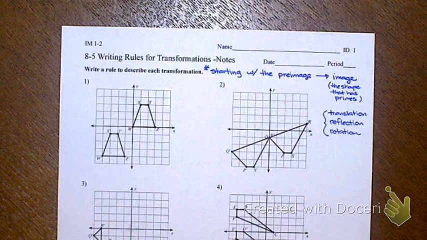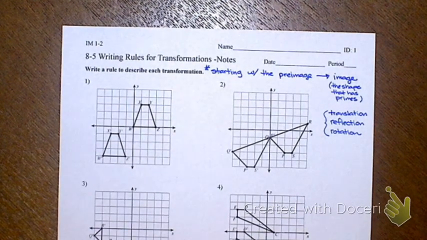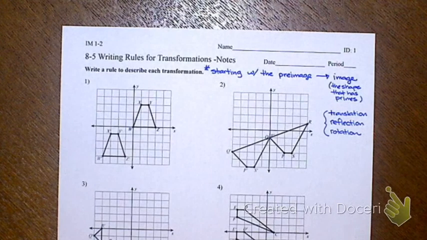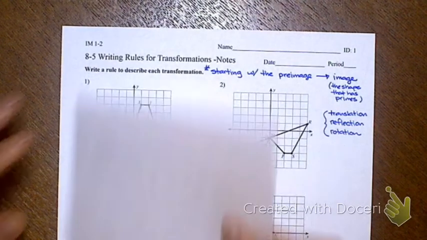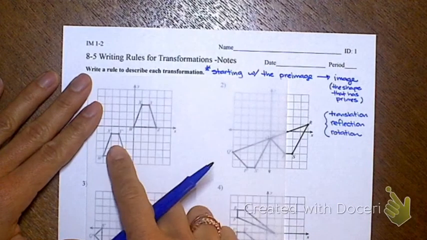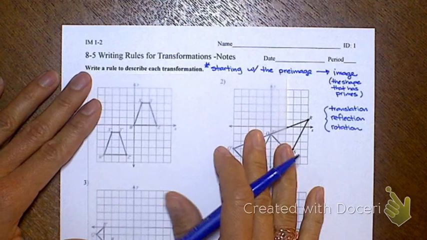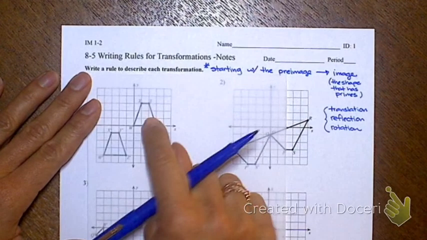No? Okay, so let's look at number 1. What I'm going to do with number 1 is I'm going to take my trace paper and I'm going to trace the original. Which one's the original? The one on the right or the one on the left? Which one does not have primes? The right. Okay, so trace the one on the right.